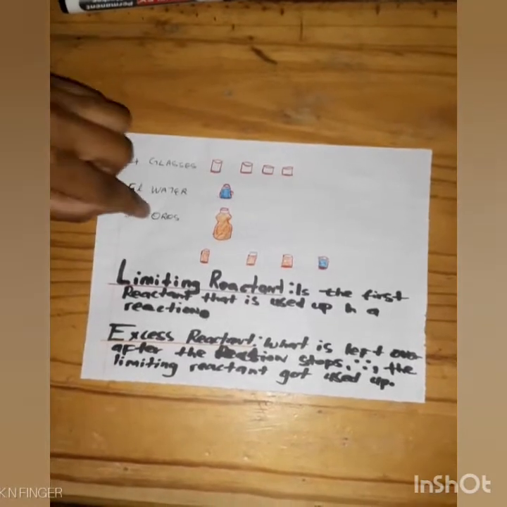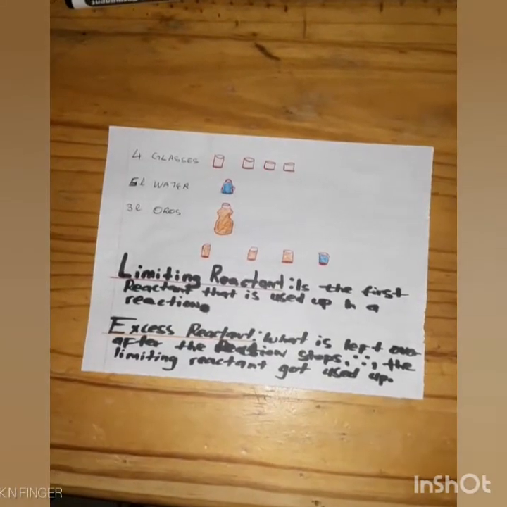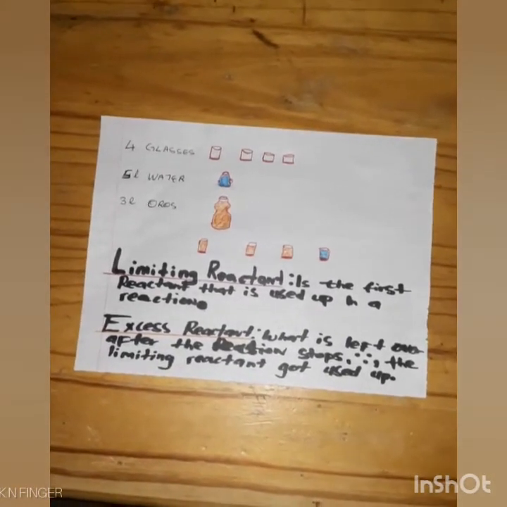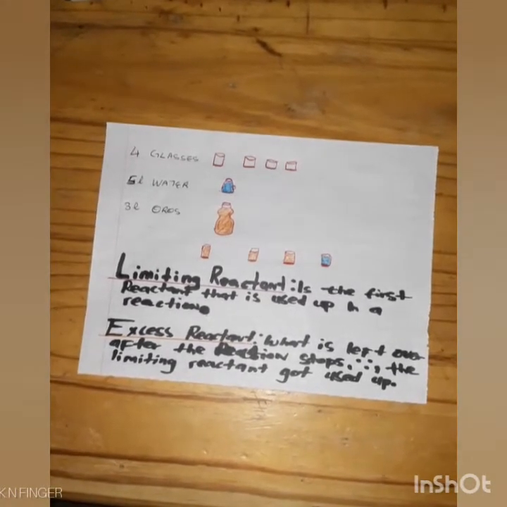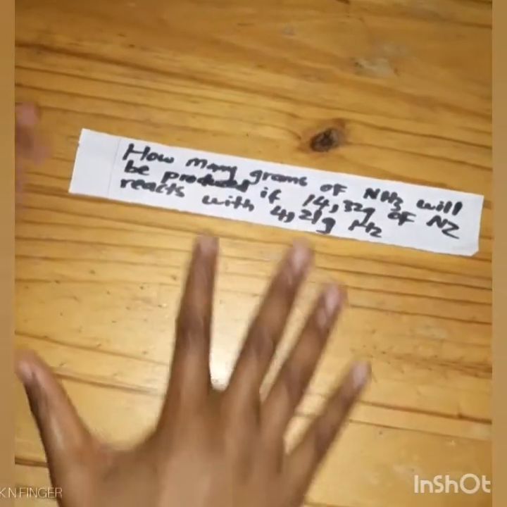Okay, so Oris got used up first in the reaction, and the excess reactant is what is left over after the reaction stops, because the limiting reactant got used up. All right, now let's look into a real chemical example.